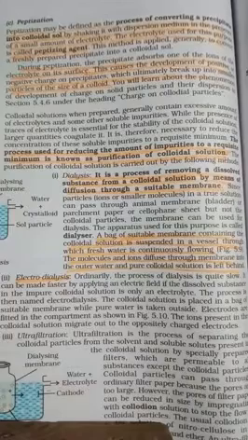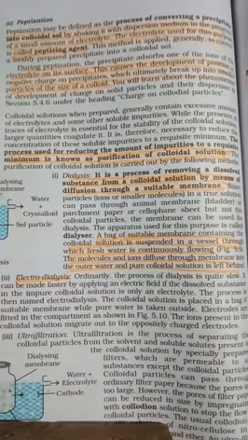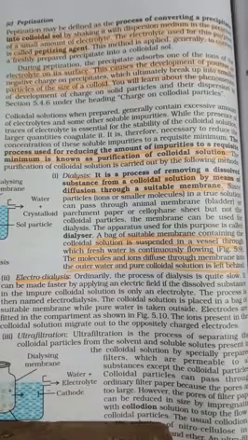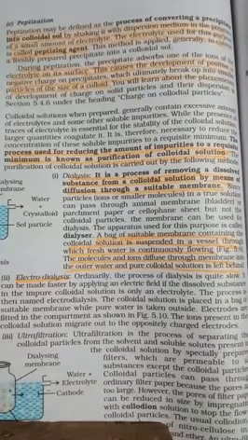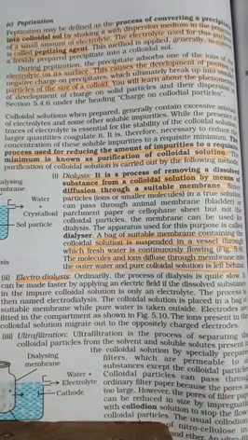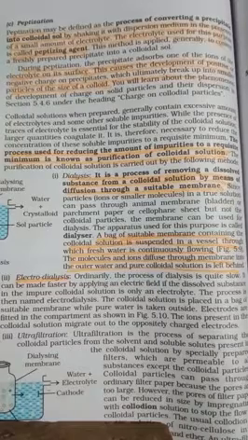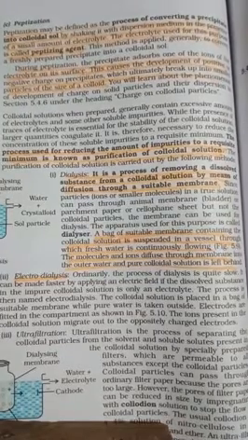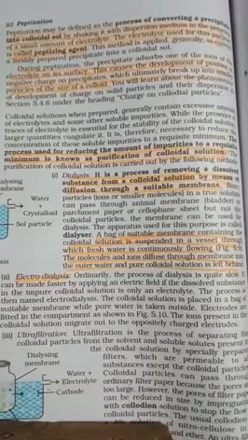Impurities here means your electrolyte. If you start removing the impurities up to a certain limit, which we call the minimum limit, then it is called purification of colloidal solutions.